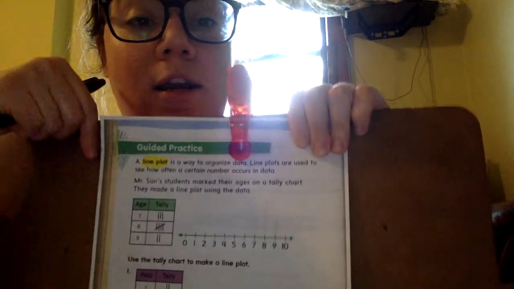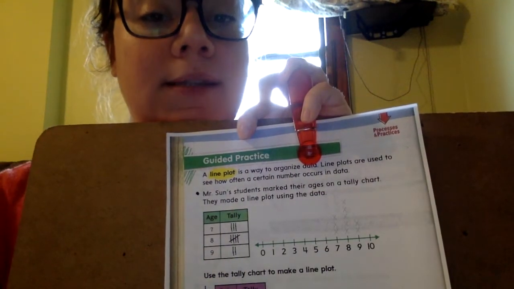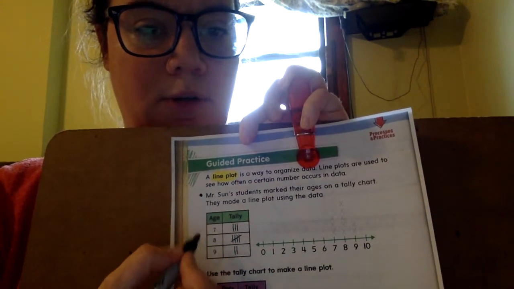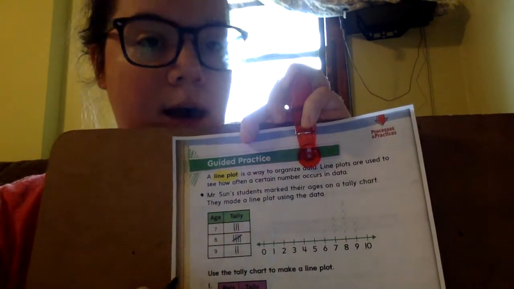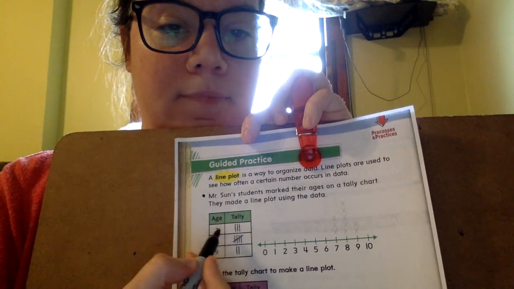So you'll see here our first example. I'll read that for us. It says, Mr. Sun's students marked their ages on a tally chart. They made a line plot using the data. So just like our class, we've got some 7-year-olds and 8-year-olds and some 9-year-olds. At the beginning of the year, we have some 6-year-olds. So their class did that. And you can see that there were 3 7-year-olds. So we go over here to, they haven't labeled this, but this is the age of the students. And here we have 7-year-olds. And you can see they've already started to mark that lightly.